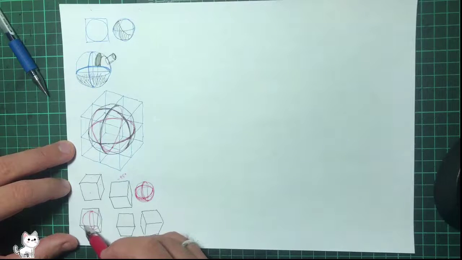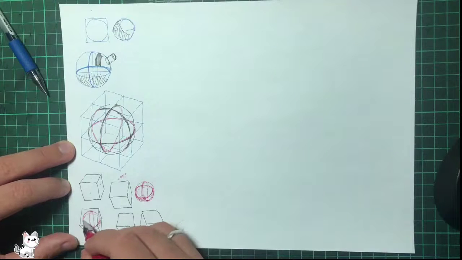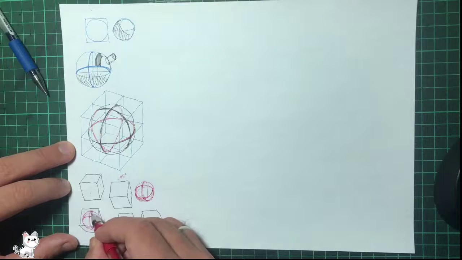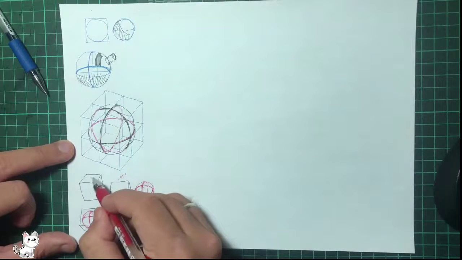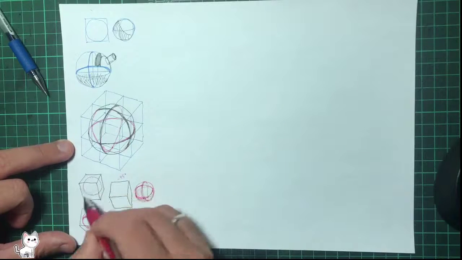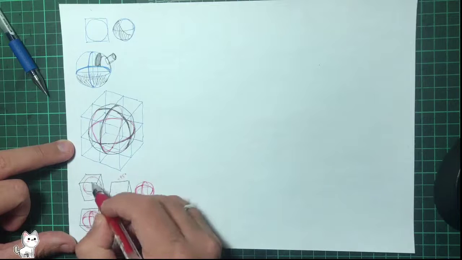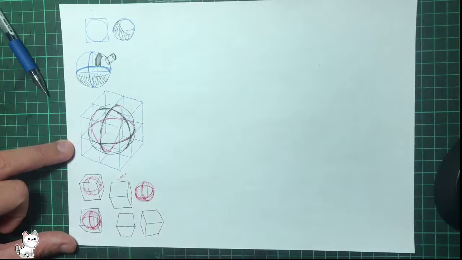Go here, and an ellipse like this. So this visible part of the ellipse and this visible. Same here. And this. This. And this.